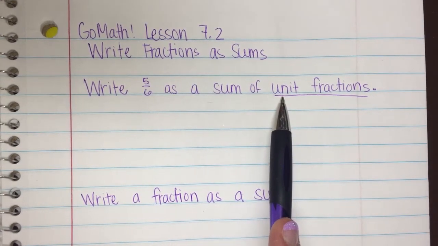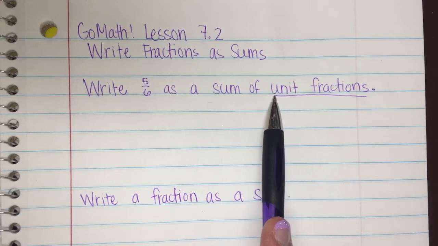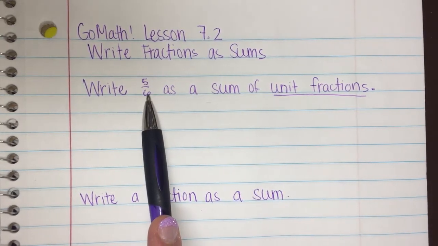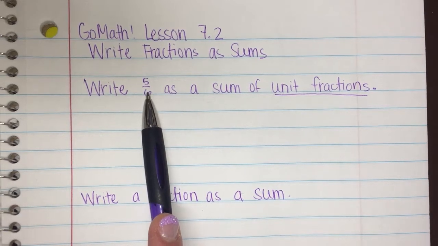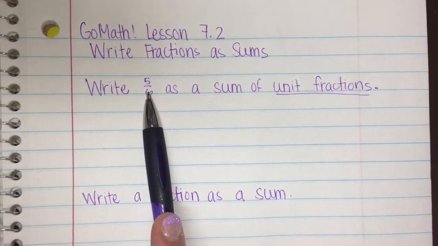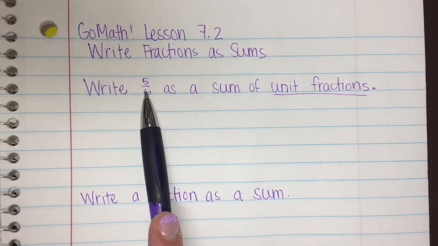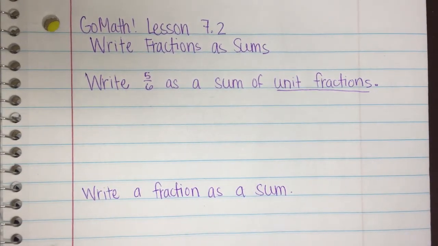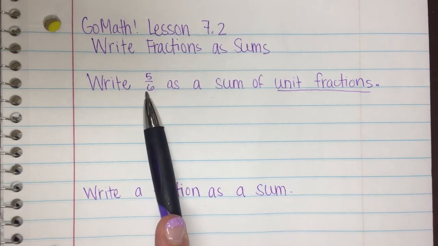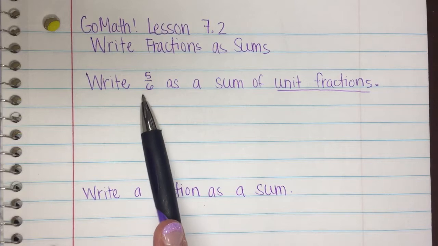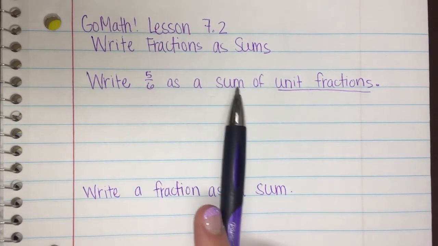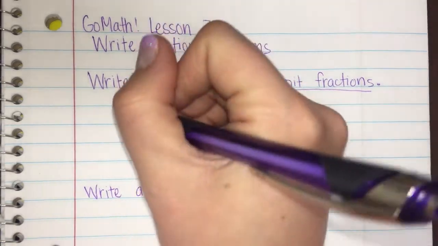Now, a unit fraction is a fraction that always has 1 as the numerator. So for 5/6, the unit fraction is going to be 1/6. If I was using eighths, the unit fraction would be 1/8. If I was using tenths, the unit fraction would be 1/10, and so on. So no matter what your denominator is, your unit fraction is going to have a numerator of 1 with that same denominator.